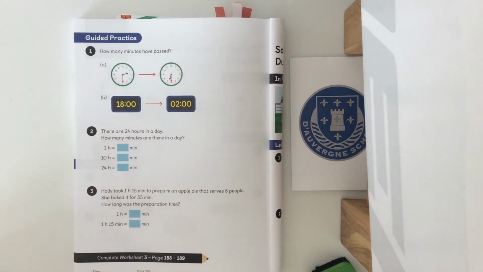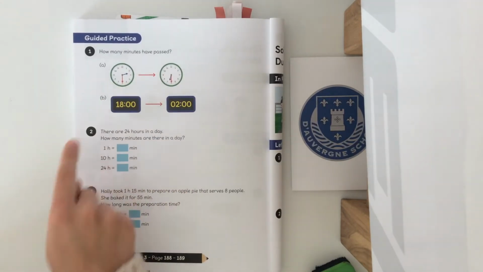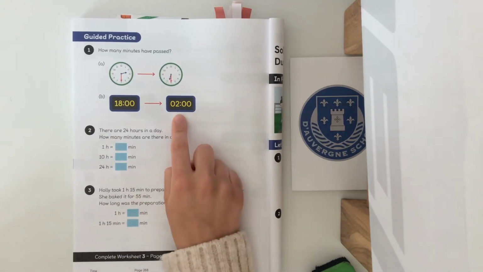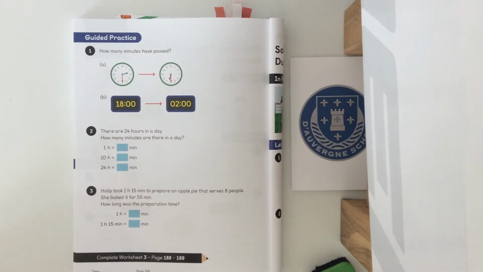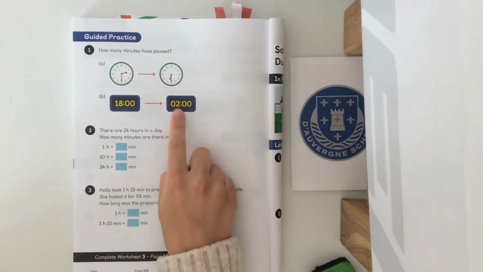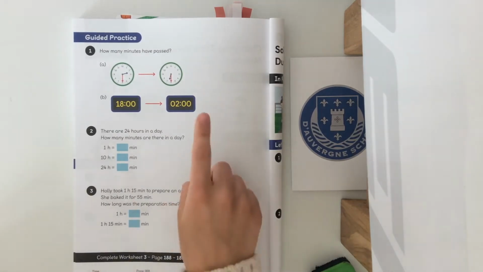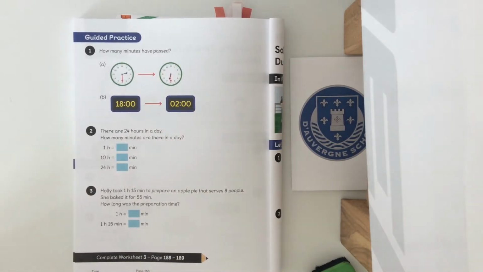These are some digital clocks. You need to work out what 1800 is in 12-hour time. That might be useful. And then how many minutes have passed in order to get to 2 o'clock. Is that morning or is that afternoon? AM or PM? This is something for you to think about.